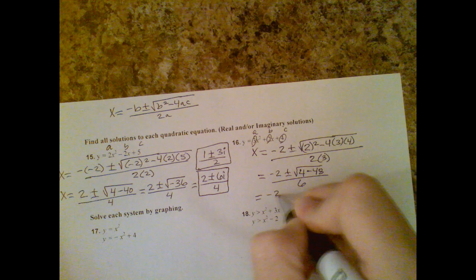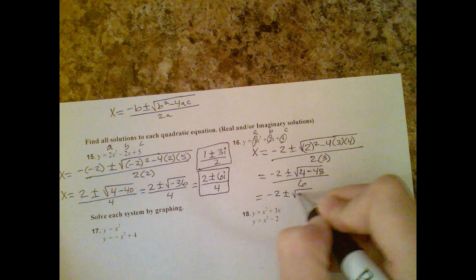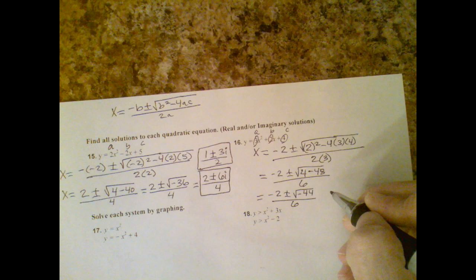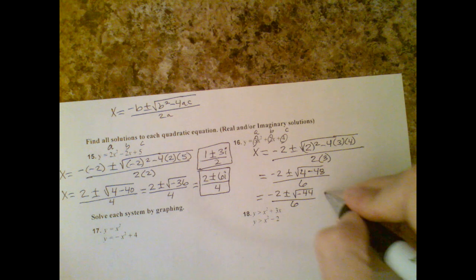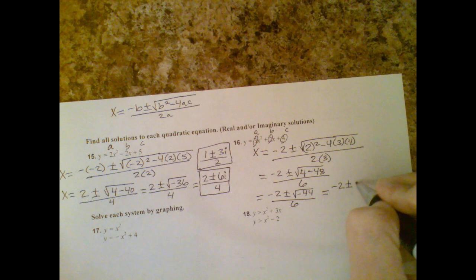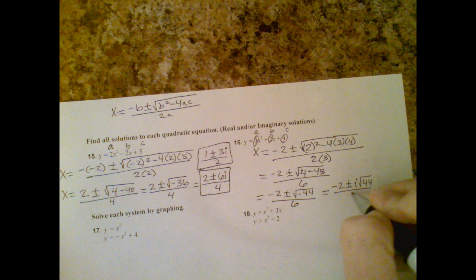And so we end up with -2 plus or minus the square root of -44 divided by 6. Again, we have a negative underneath our square root. So to make that positive, we're going to bring out an i. That'll change that to a positive 44.